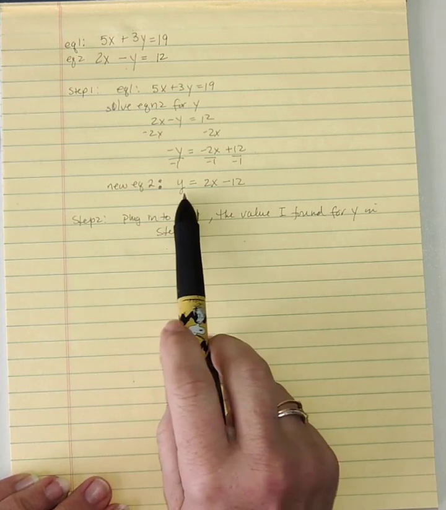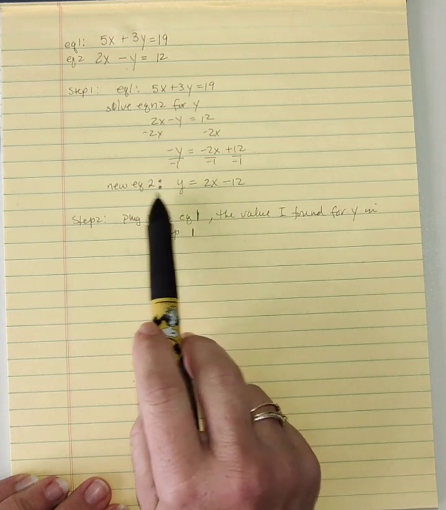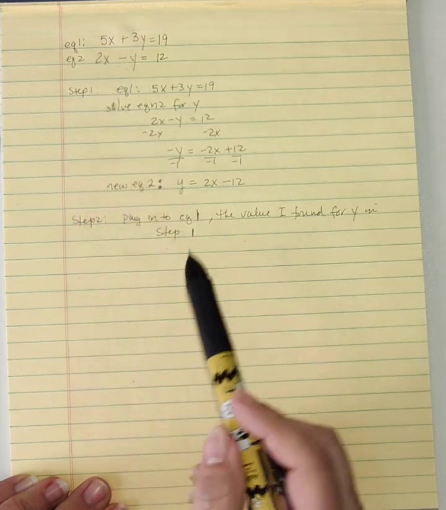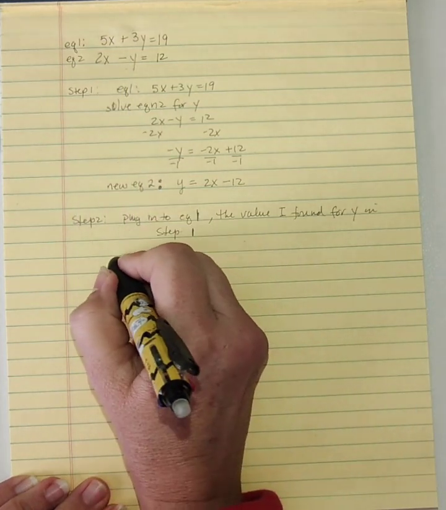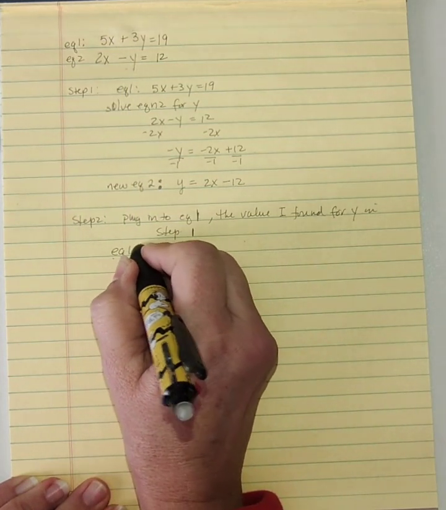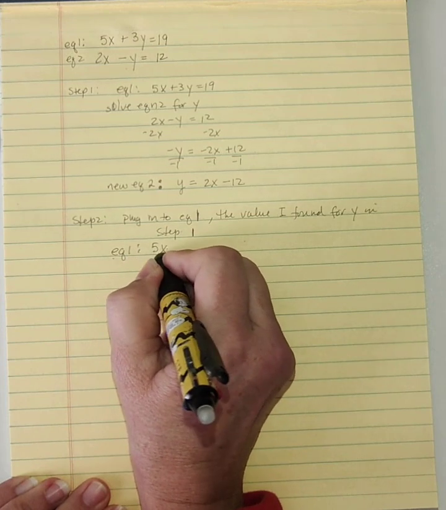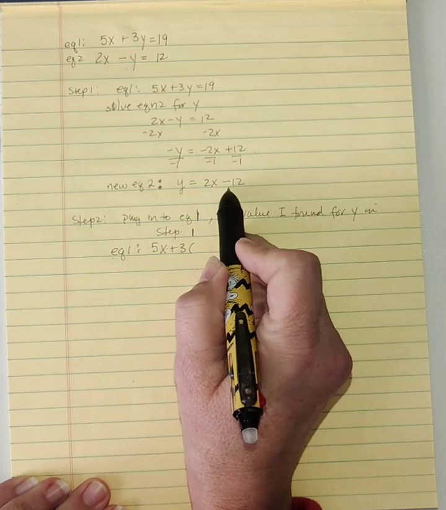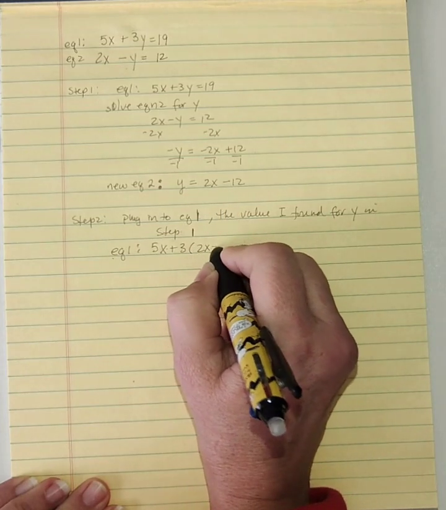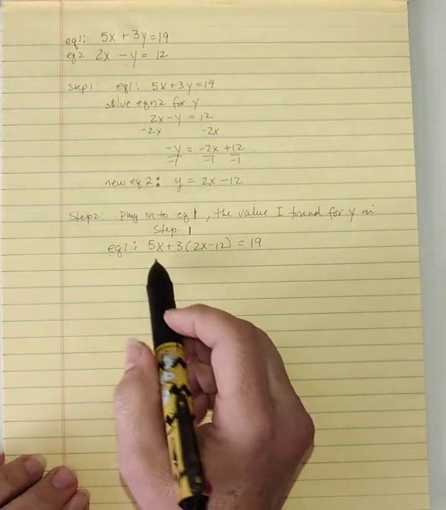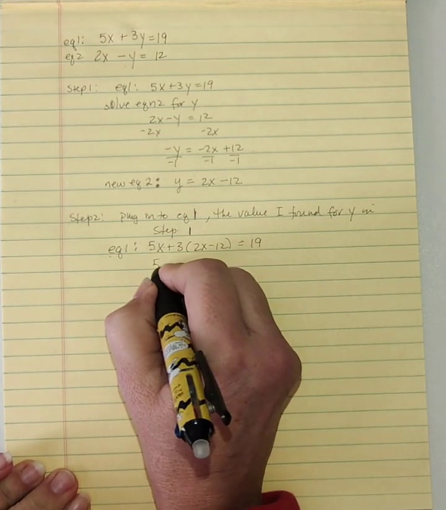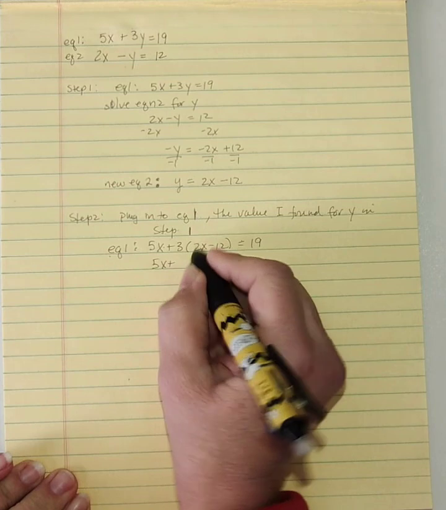So in step 2, from equation 2, where I solved for y, I'm going to put that y into equation 1. So 5 times x plus 3 times y. But my y equals 2x minus 12. I have an equation that's in just one variable. So I distribute 3 into here.